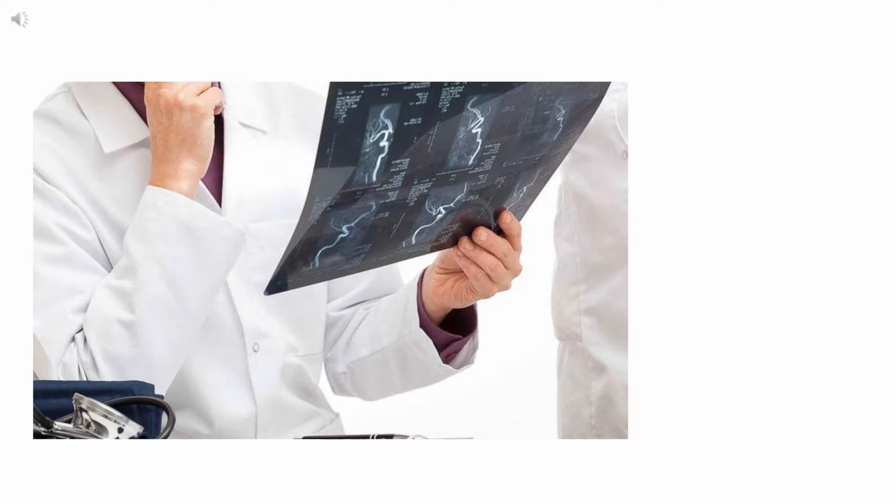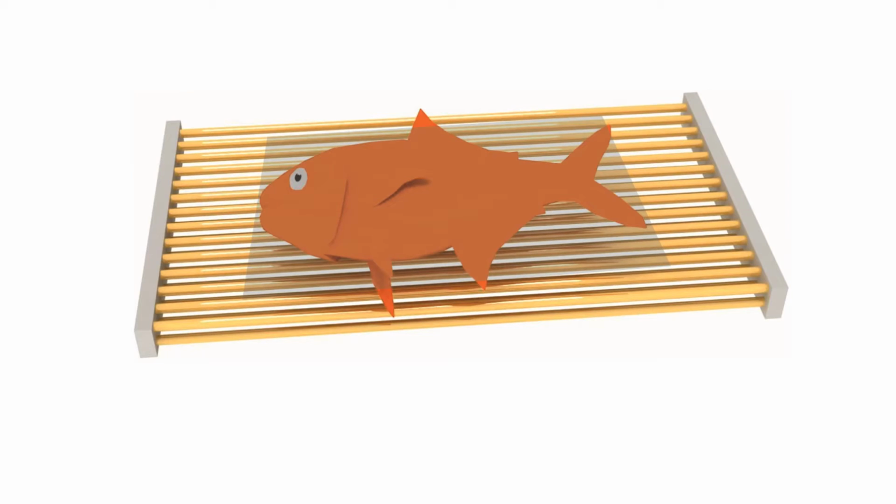Metasurfaces have a variety of applications in the industry today. One of the applications is using metasurfaces in biomedical devices. Metasurfaces are being used to enhance MRIs to make them more efficient, accurate, and safe for patients.